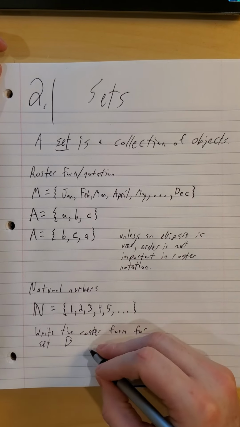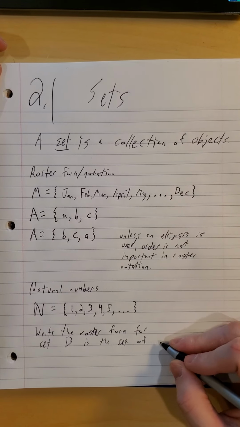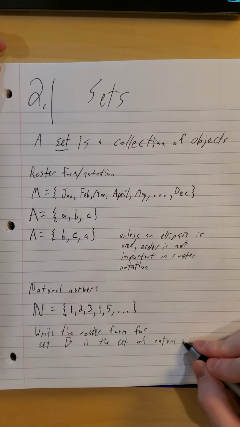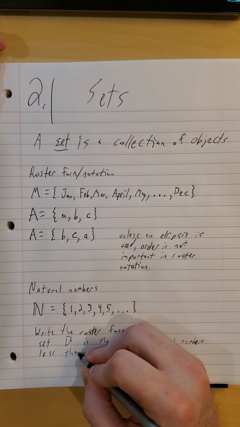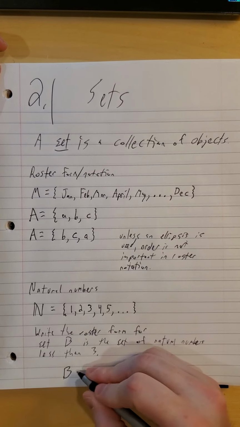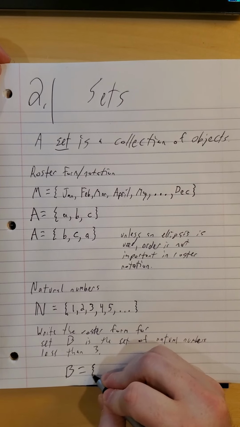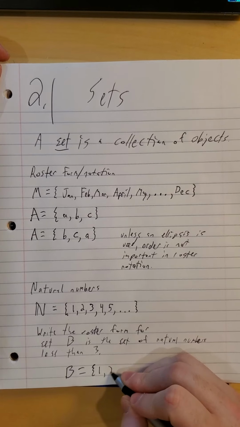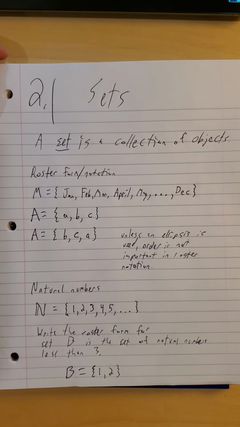let's see, we'll call this set B. Set of natural numbers less than 3. So cap B, so the name of the set, the equal sign, and then the brace to start the set. Natural numbers that are less than 3, well, that only gives us elements 1 and 2.